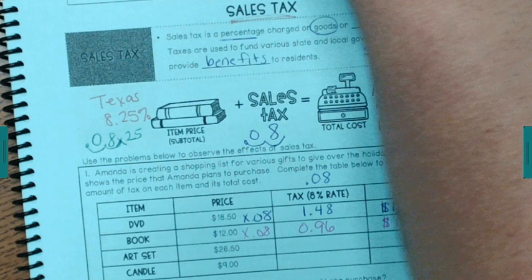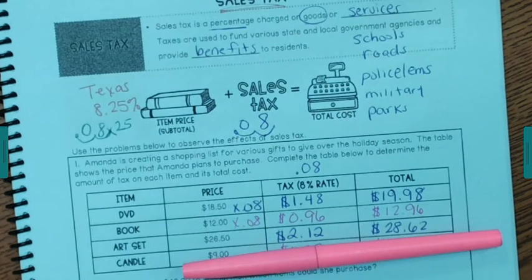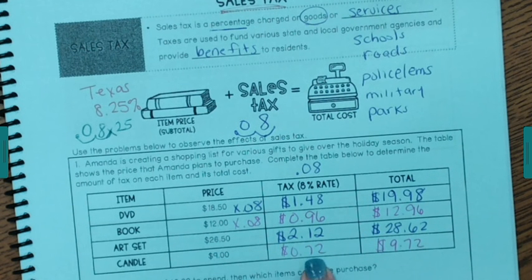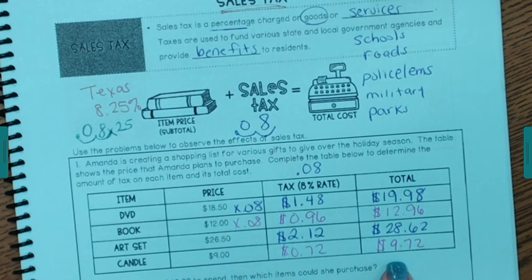All right, for the art set, what was the tax? $2.12. Thank you, Chloe. $2.12. The total was $28.62. That was the art set. And what was the candle? Yep, 72 cents and $9.72. Okay.